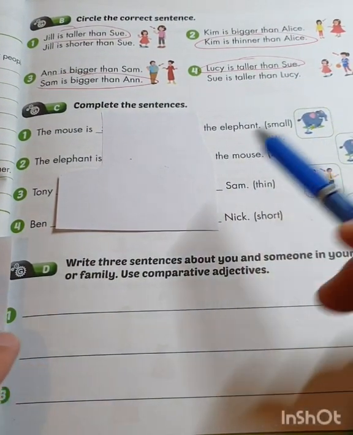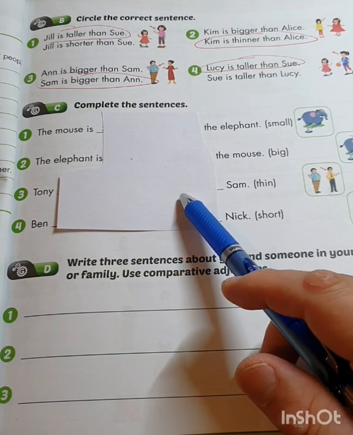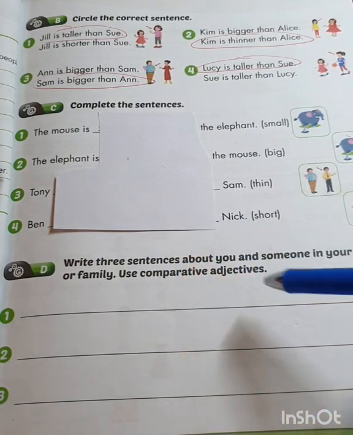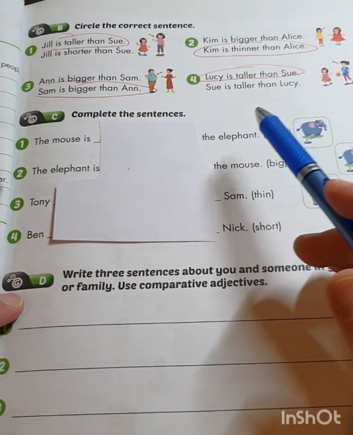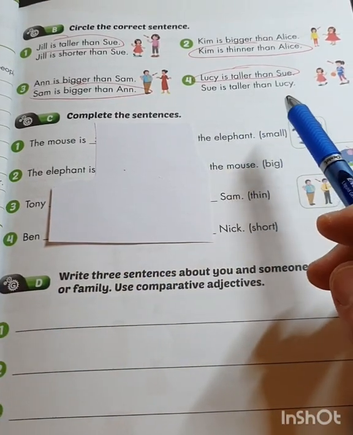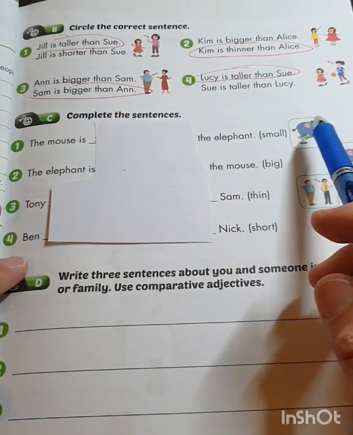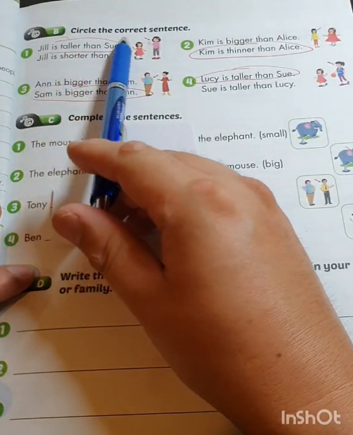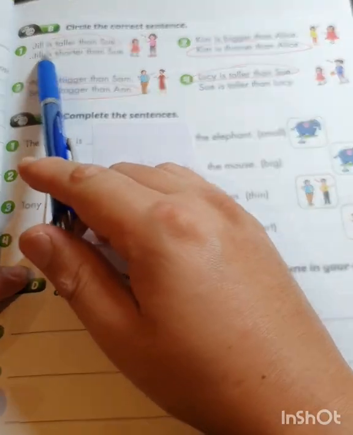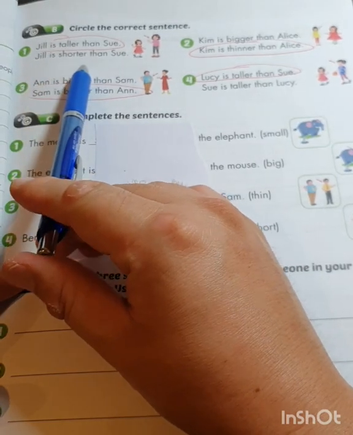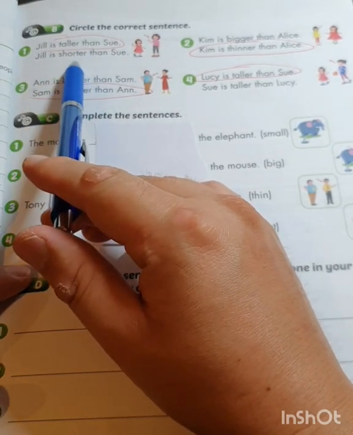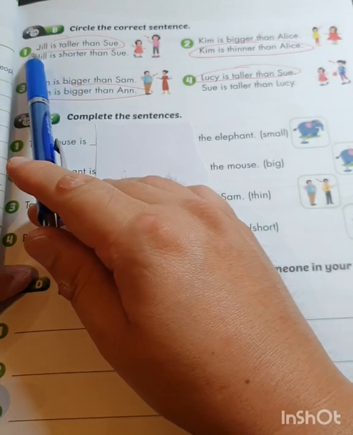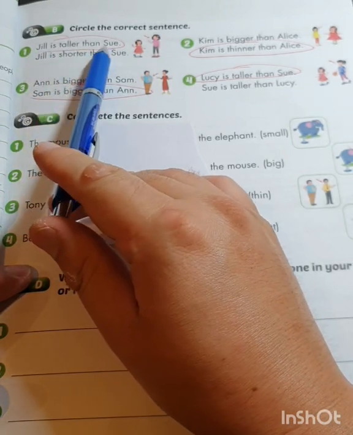Then we go to page 27. And again, I had to put a piece of paper in front of the answers here. But exercise B, that I could not cover up. So you have circle the correct sentence. You have 2 sentences. You need to circle the correct one, but that has the teacher already done. So number 1, Jill is taller than Sue.